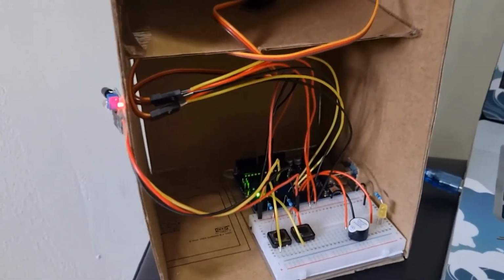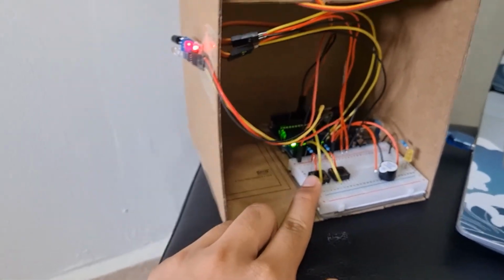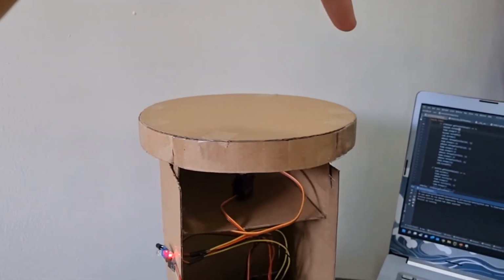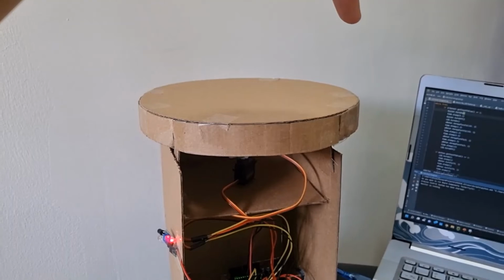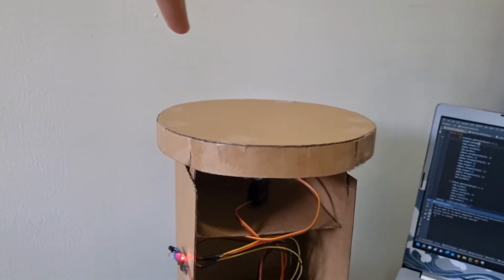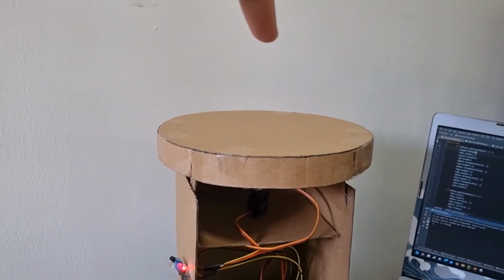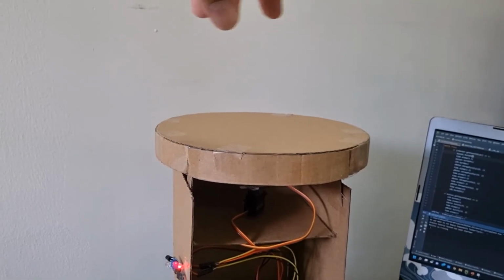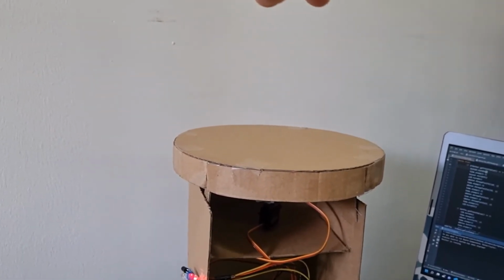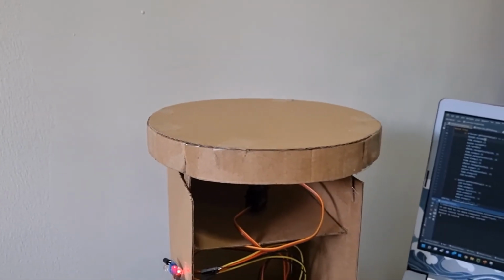Then we have the 2 push buttons. When this push button is pressed, the turning product display will turn at a 90 degree angle and then stop, 180 degrees, then stop, 270 degrees, then stop for 1 second, then 360 and stop for 1 second. At every 90 degree angle, it will stop for 9 seconds, and then it will go back to its original position with the same concept.